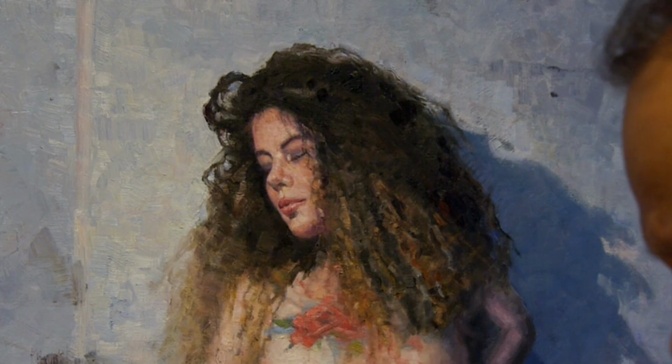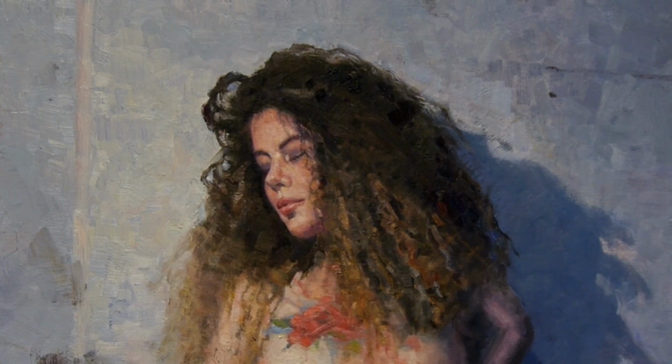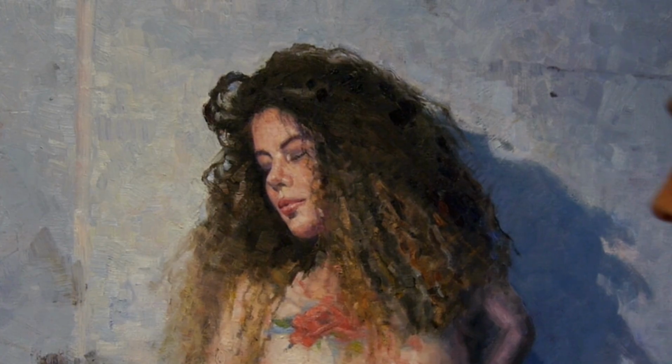I think also it is a little bit difficult, these nipples, or rather what is around the nipples. It's always difficult to get right. And every nipple is a little bit different.